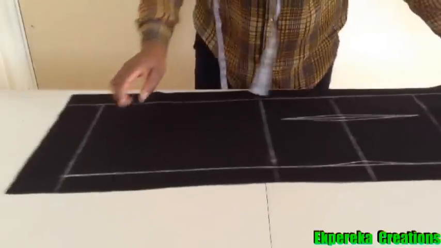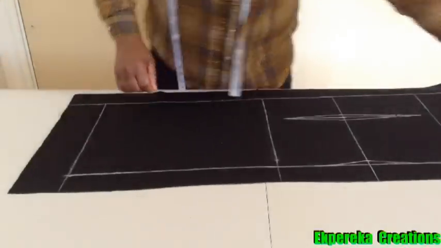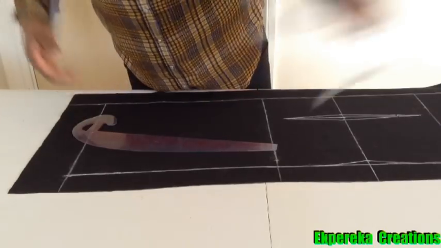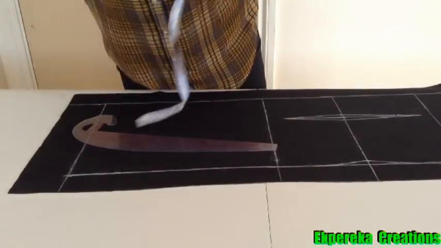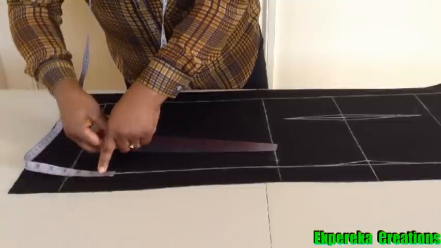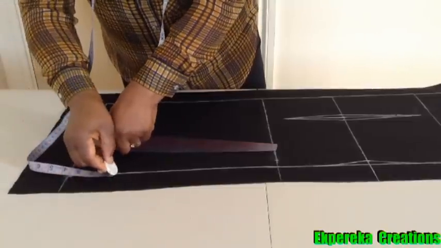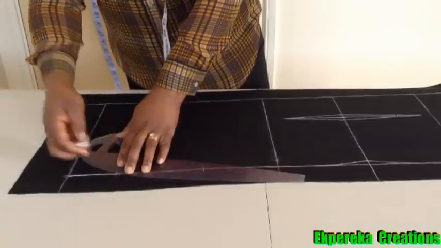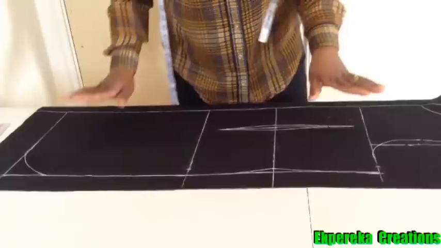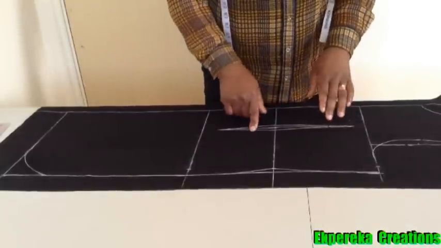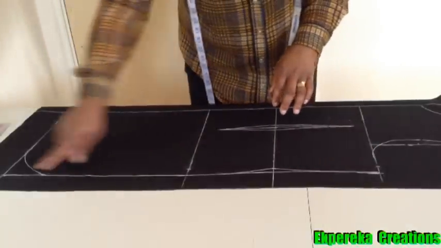The lower part here, you can curve it. Maybe you can come up like 3 to 4 inches. And you curve it to this line. I'm going to cut it. I don't want that on my own. I'll use the measurement that I have here.